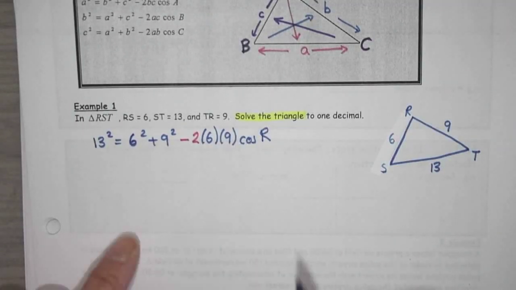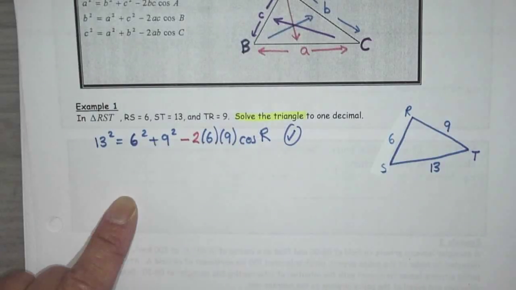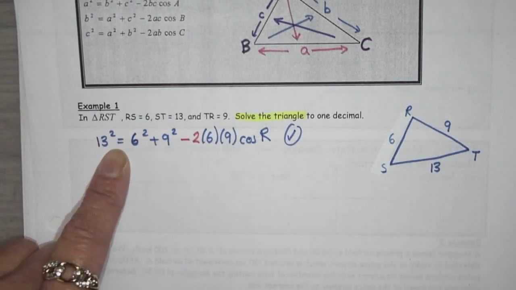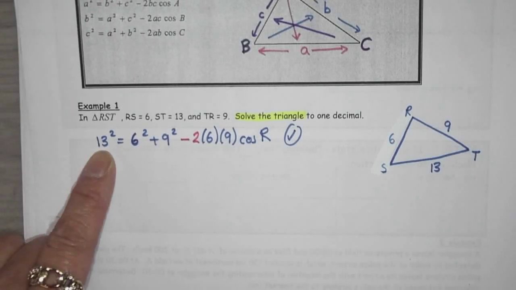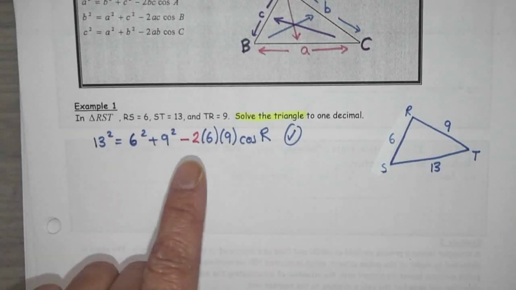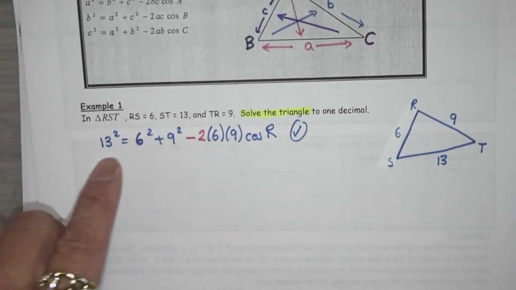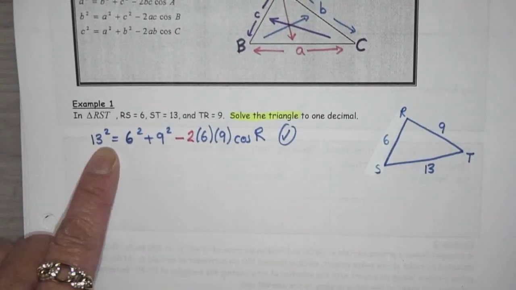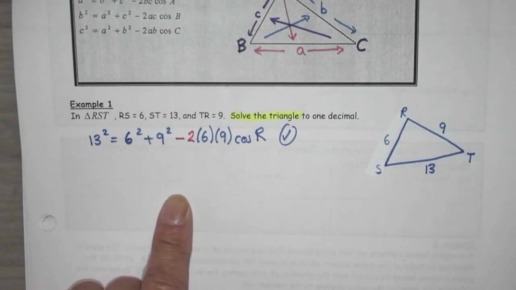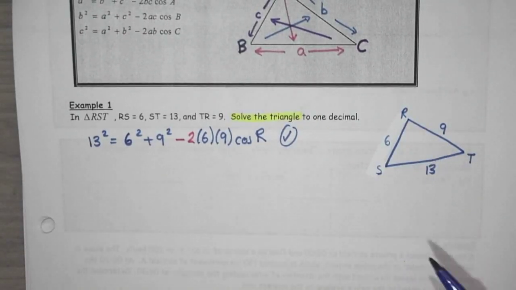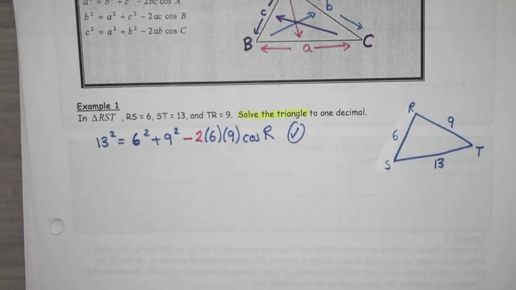So this is the first line that I want to see. I do not need you to do this with the letters. So I don't have to see, and I think someone asked that before, r squared equals s squared plus t squared minus 2st cos r. I don't need the letters. Most teachers just accept this, right? Because that's showing you've got the formula. It's sometimes harder with the letters because especially if I don't give you the letters, everyone has to name them separate things. It becomes more complicated. So this is beautiful for a first line. Okay, so right there you start.